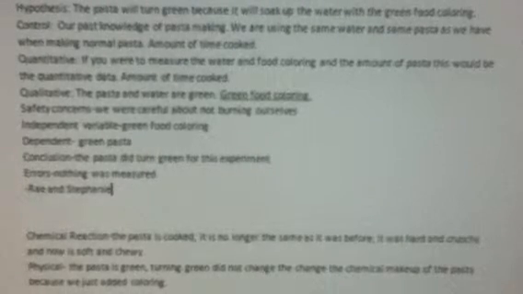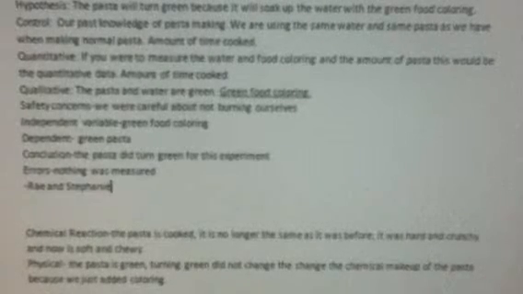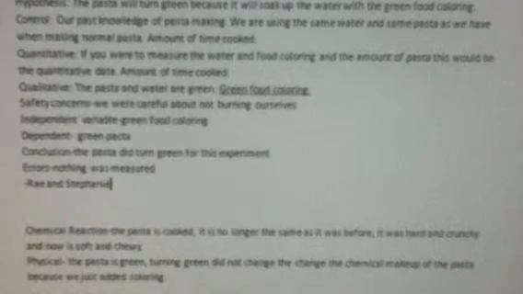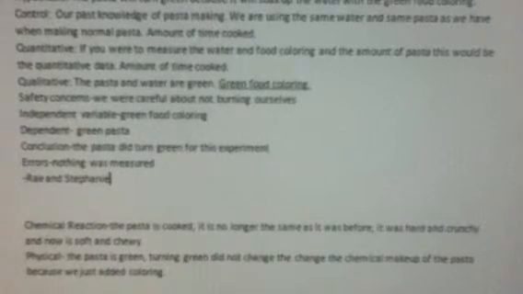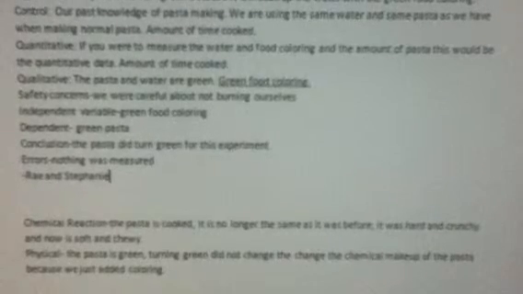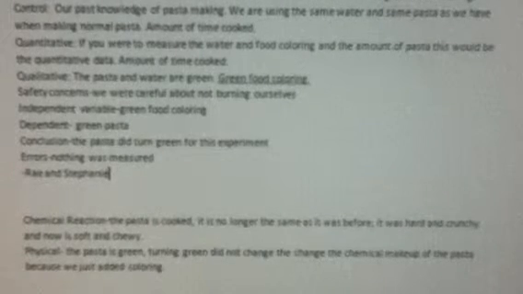The independent variable was the green food coloring. And the dependent variable was the green pasta. The conclusion was the pasta did turn green for this experiment. Errors, nothing was measured in this experiment.